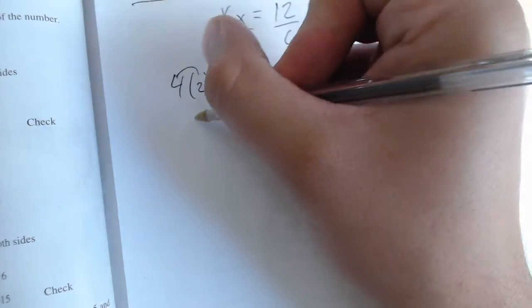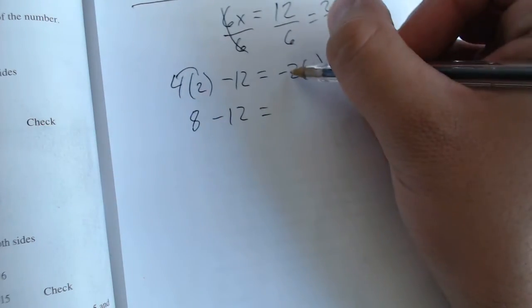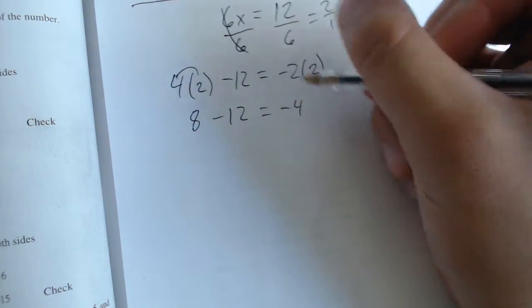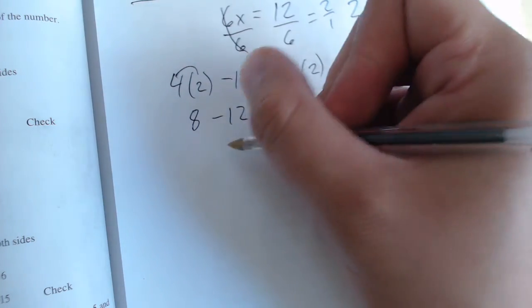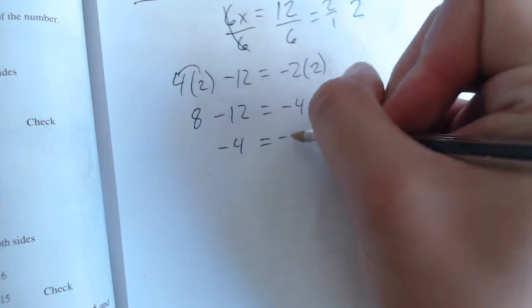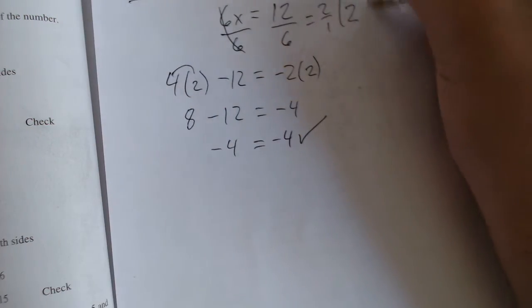So 4 times 2 gives us 8 minus 12 on the left, and then negative 2 times 2 gives us negative 4. Now we have to add 8 and negative 12. 8 plus negative 12 gives us negative 4, and negative 4 is equal to negative 4. So that checks out, and our answer is in fact 2.